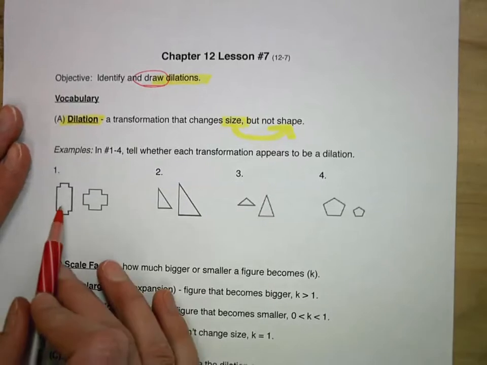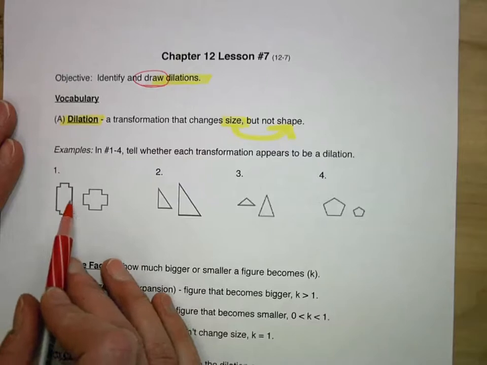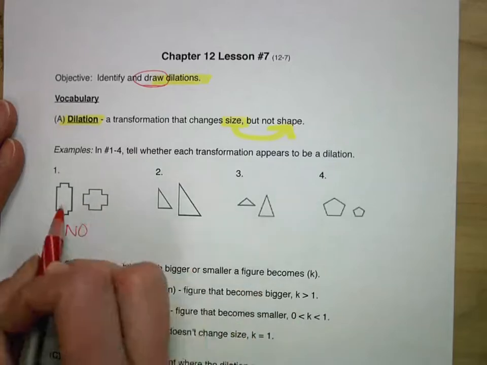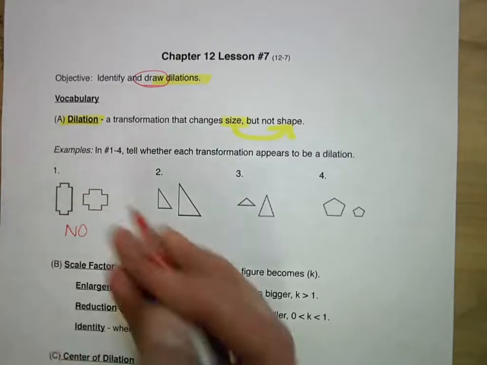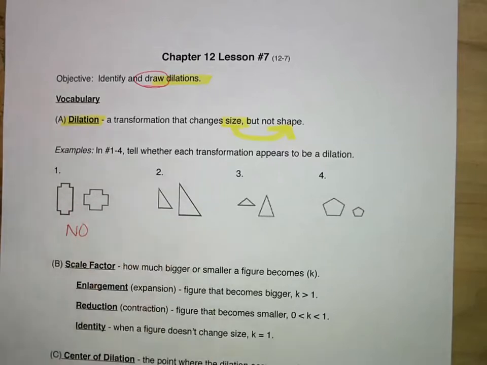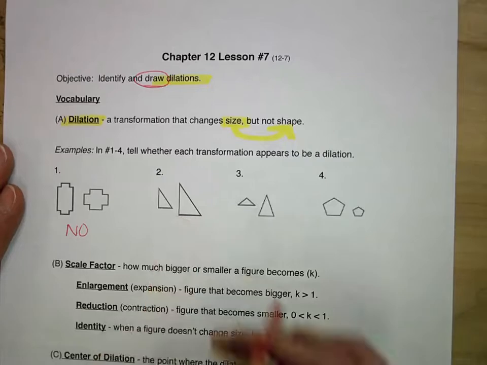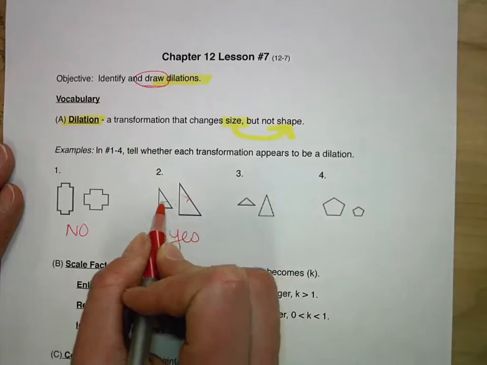If you look at example 1, do you think this was a dilation? Did it get bigger or smaller? No. It looks like it got turned, but also it kind of got rearranged. The sides are not necessarily as proportional as they should be. So number 1, we'd have to say no. The turning is what really makes it a no. On number 2, do you think this is a dilation? Yep. Again, it looks like it either just got bigger or it got smaller.